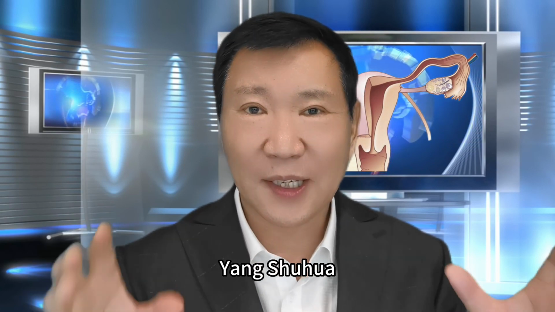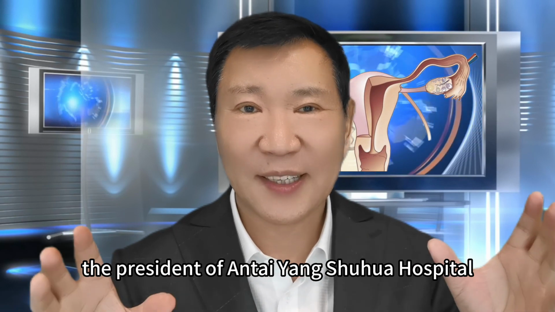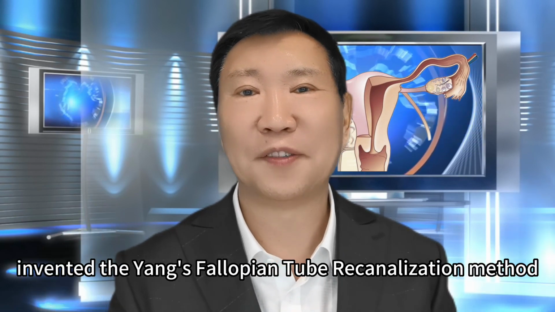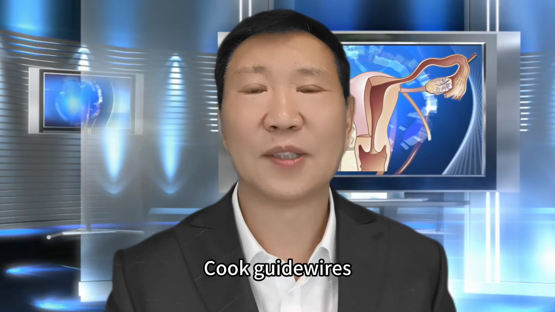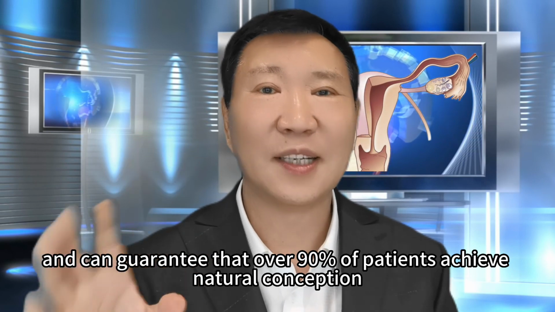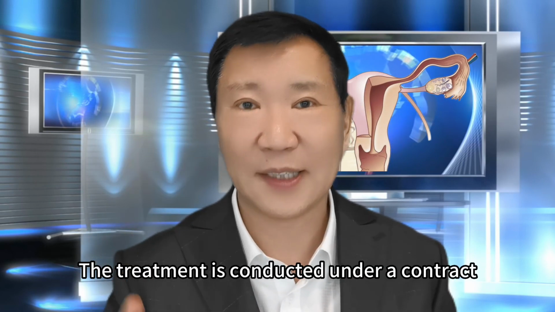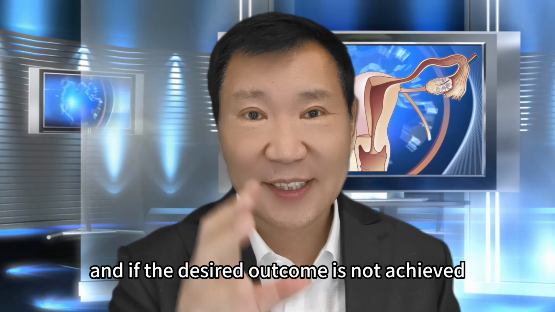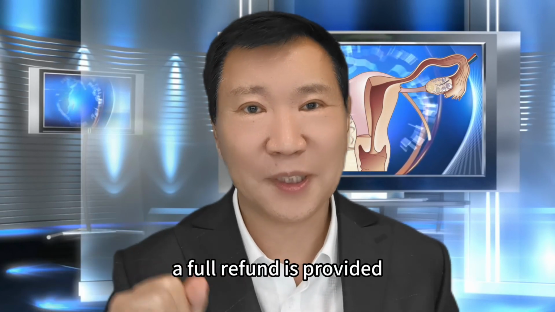But Dr. Yang Shuhua, the president of Antai Yang Shuhua Hospital, invented the Yang's fallopian tube recanalization method, which involves two mirrors, Cook guide wires, and a tubal stent, and can guarantee that over 90% of patients achieve natural conception. The treatment is conducted under a contract, and if the desired outcome is not achieved, a full refund is provided.